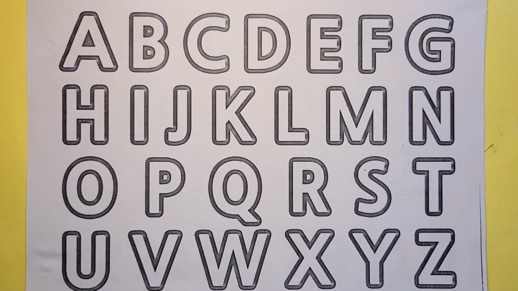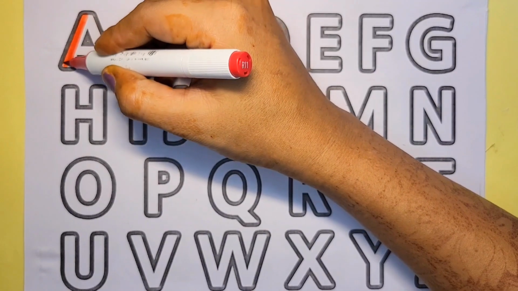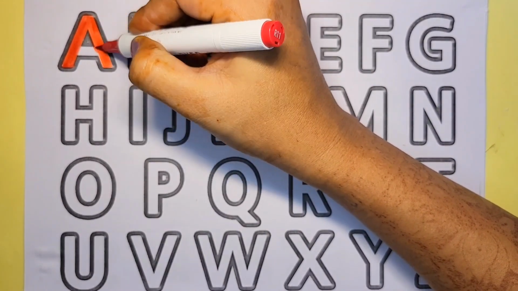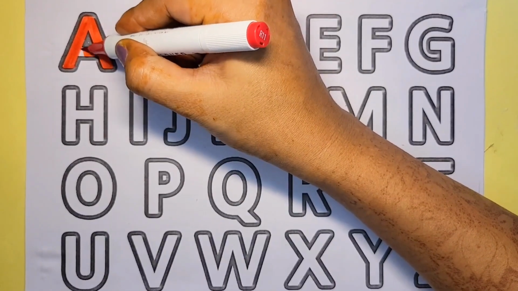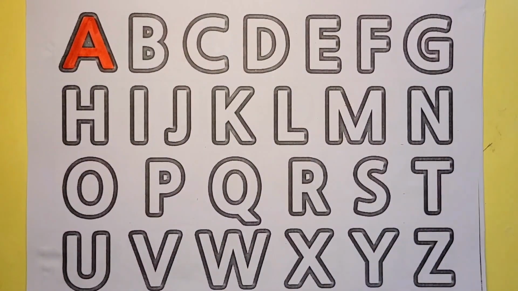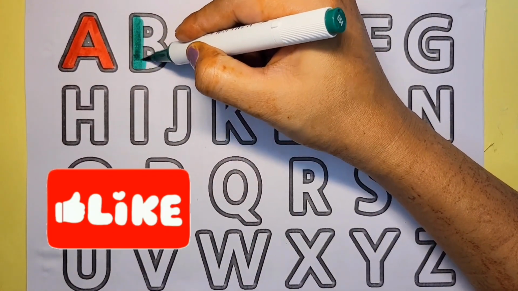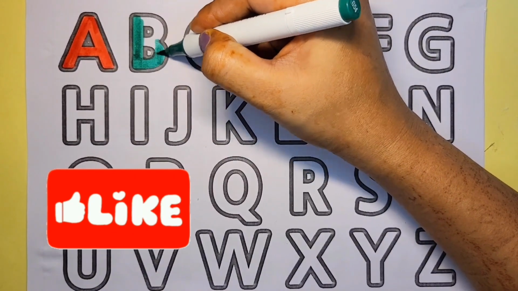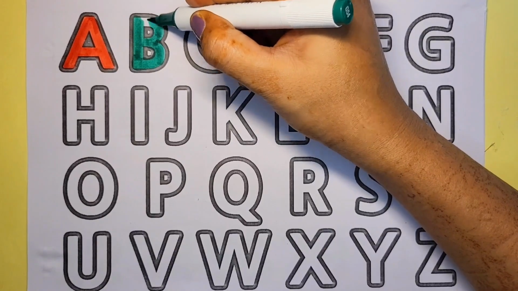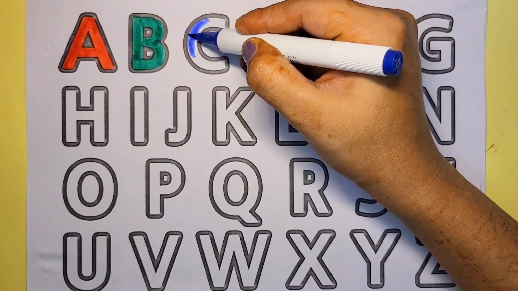Let's start. A. Red color. A for apple. Wow, apple. B for broccoli, green color. Wow. C for car, blue color.